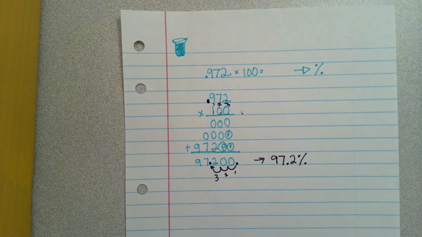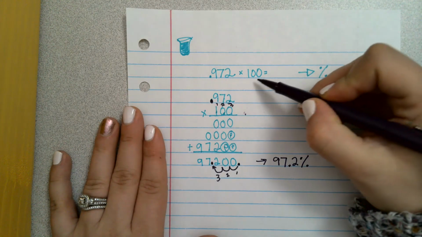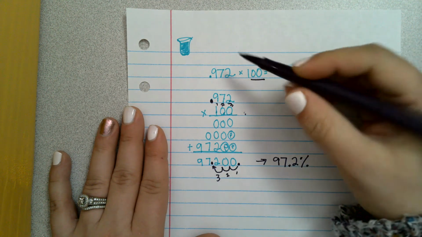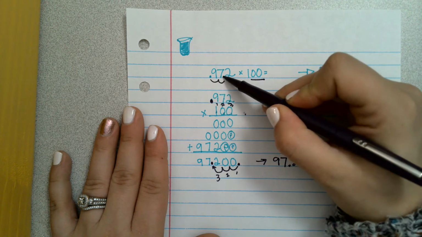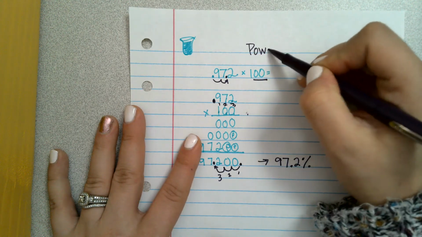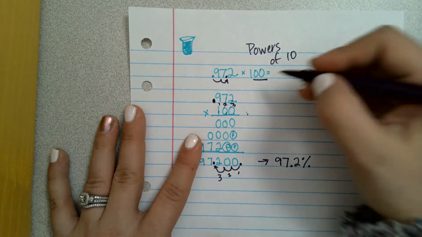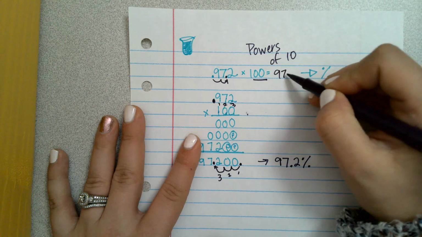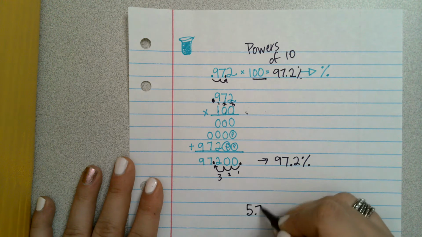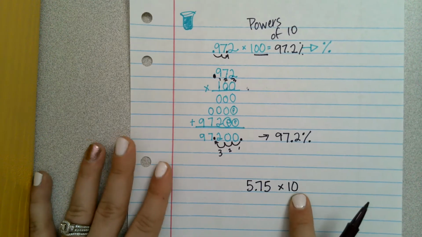and 2/10%. So that is how you multiply decimals, but there's also the trick of when you're multiplying by powers of 10, okay? If there's 2 zeros, you can swoop and move the decimal 2 spaces. This only works for powers of 10, right? 10, 100, 1000. So if you move it over, you got your 97.2%.